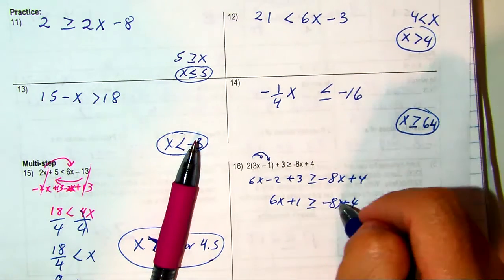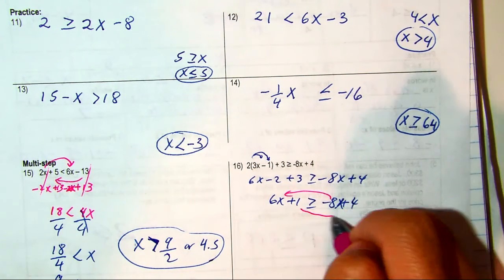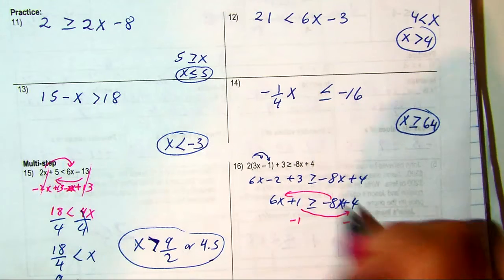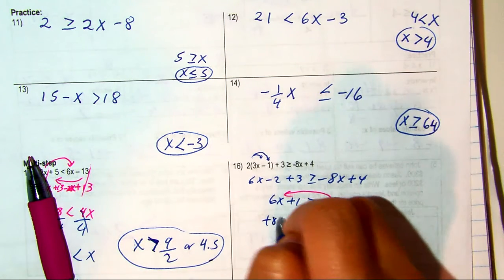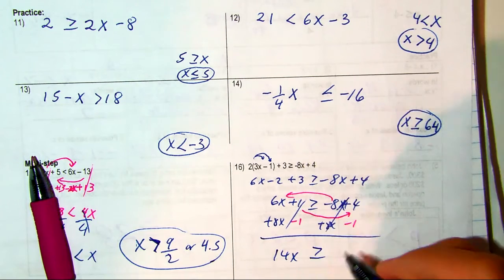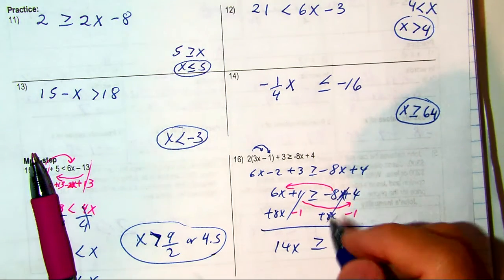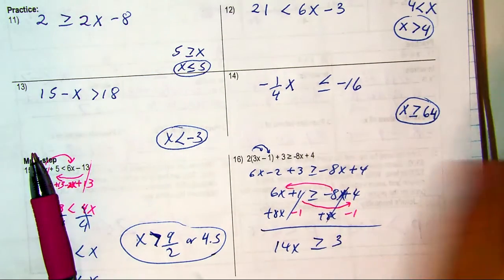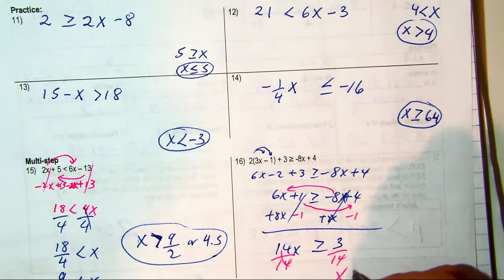So I'm going to move 8x to the left and 1 to the right. 14x greater than or equal to 3. Divide by 14. X greater than or equal to 3 over 14.